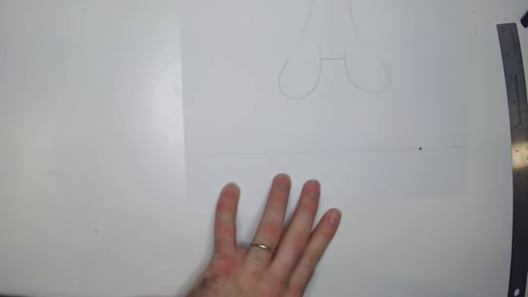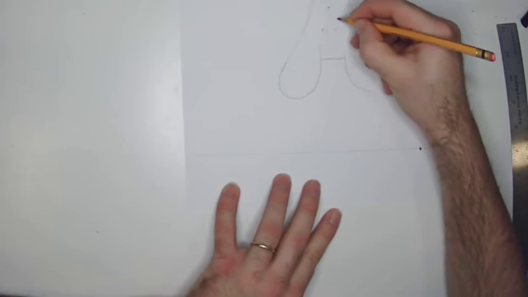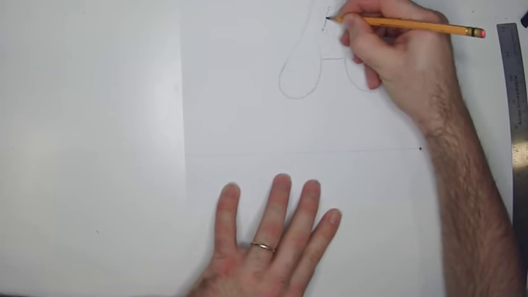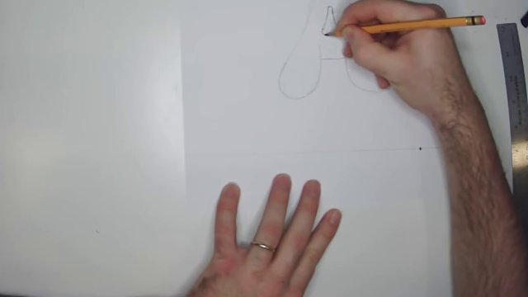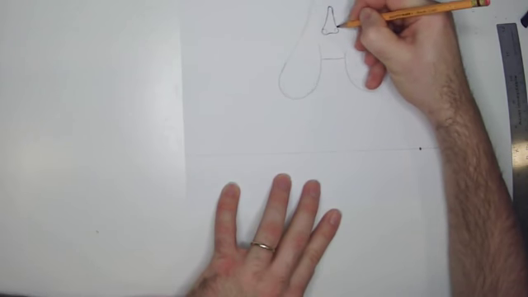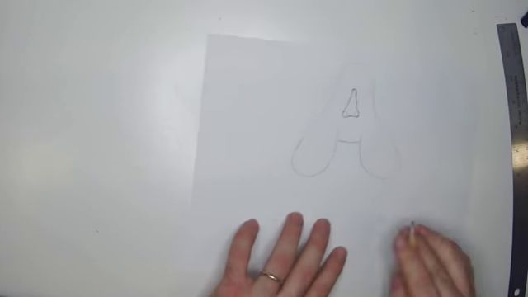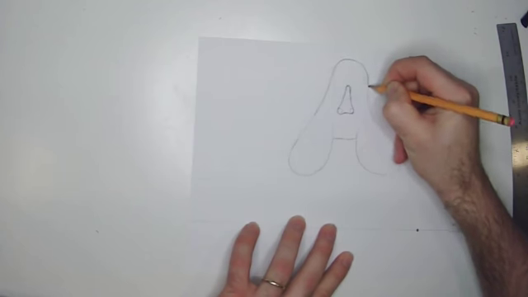Then the last thing I'm going to do is create the opening here, using a very similar technique with the little dots and drawing in the form. Okay, so step one is establishing what I want the letter to look like.